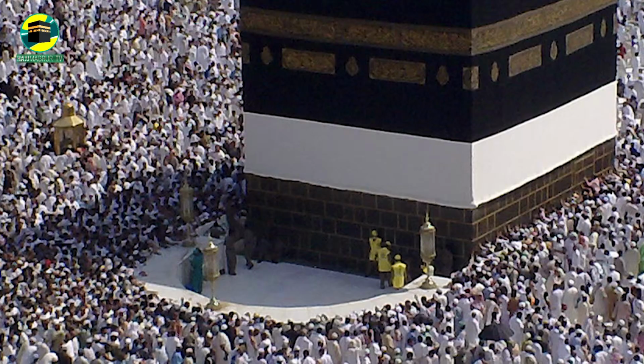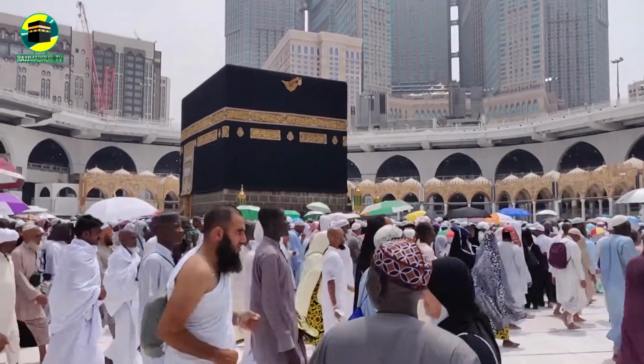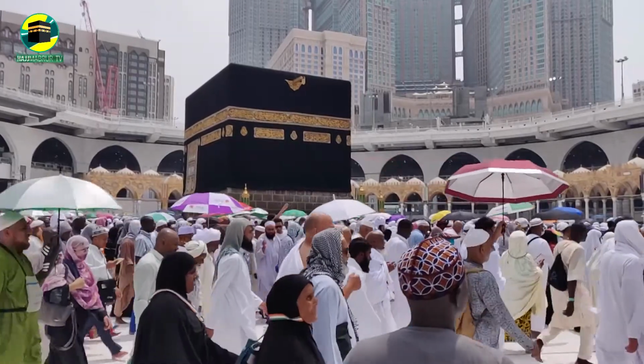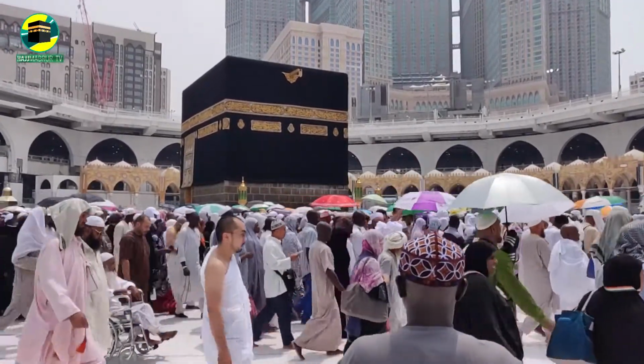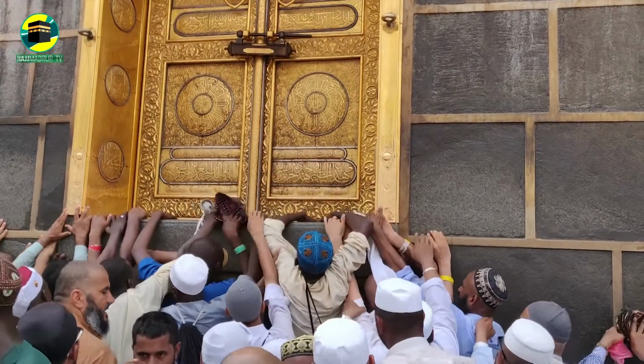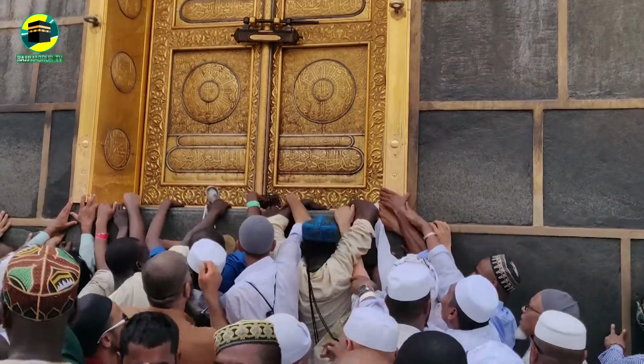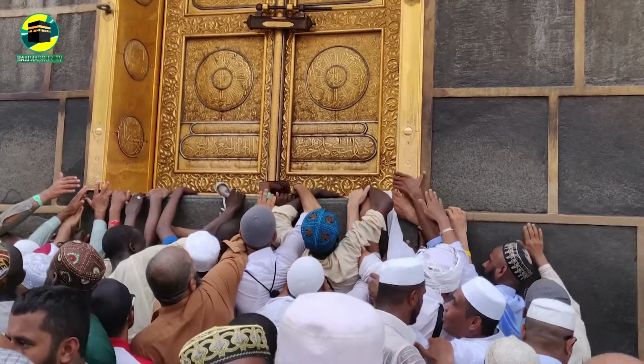And remember to include the Al-Hijr. There is an extension of the Kaaba. As you can see, this is the extension of the Kaaba. Now, you are supposed to include it in your Tawaf, not to enter in between this extension and the main building of the Kaaba. And be careful not to make an attempt to touch any part of the Kaaba.